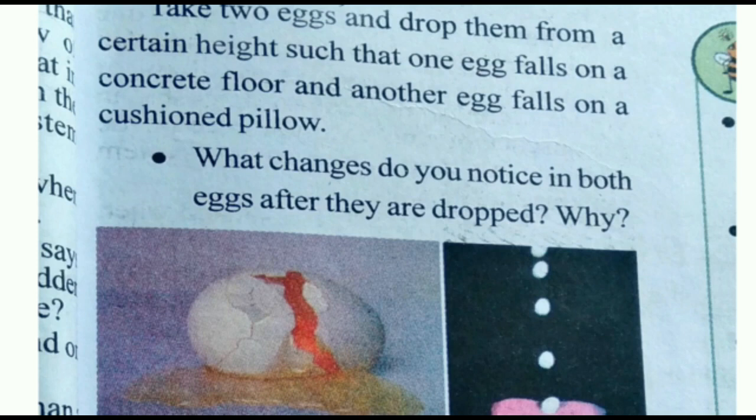Here we observe that the time taken to reach the earth is less for the egg on the cushion pillow.